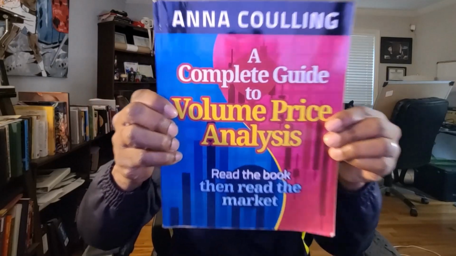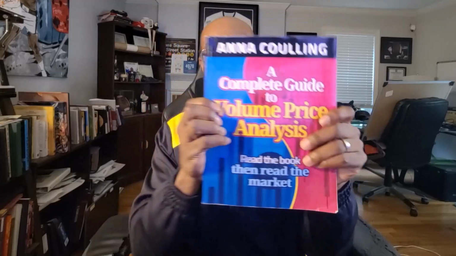And I remember digging into a book. Let me see if I can find it. It's somewhere, all these books. Oh yeah, right there. A book by Anna Coulling called A Complete Guide to Volume Price Analysis. Hopefully this is in screen. This is a very good book. I highly recommend it. One, it's a good book on learning what volume is. Two, if you were ever someone that was like, I think the markets might be manipulated, how do institutional traders or smart money manipulate the market? This is a good one for that as well. And three, I'm going to forget three. It's a really easy read, right?